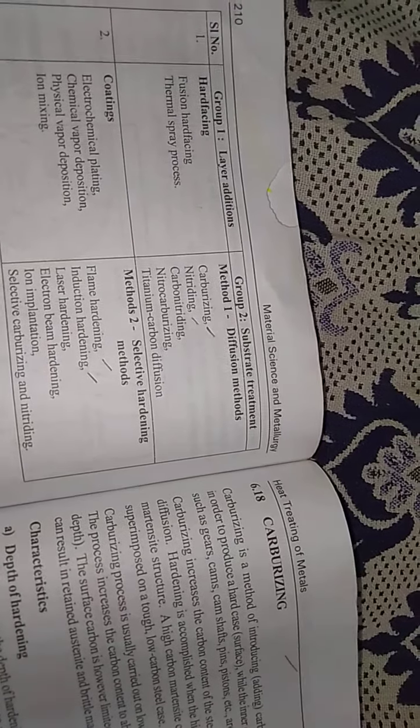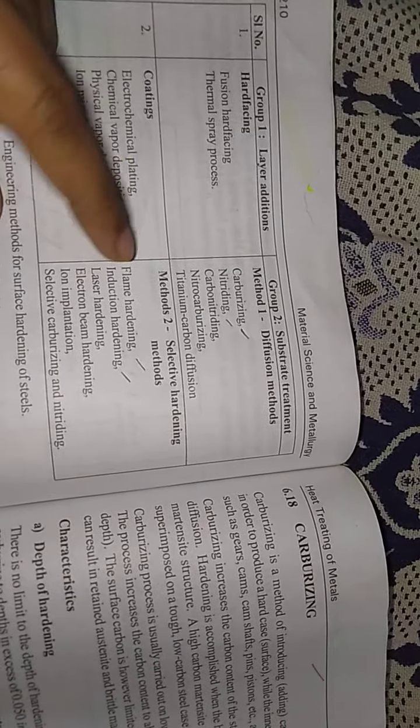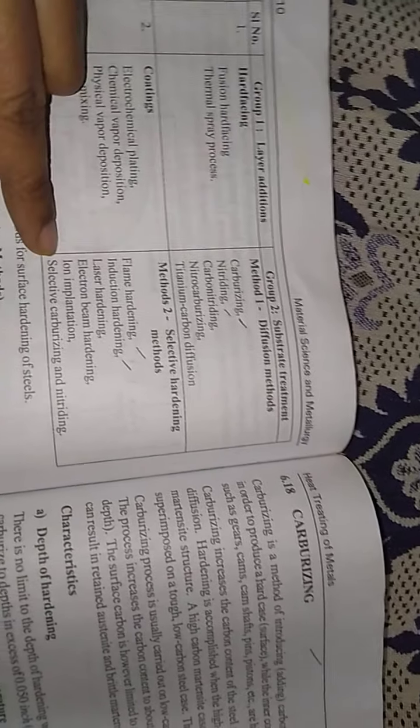Another method is selective hardening. Now in the diffusion method, it is the entire surface. In selective hardening, as the name suggests, you're not converting the entire surface, only particular points, localized hardening. Under that you have flame hardening, induction hardening, laser hardening, electron beam, ion implantation, selective carburizing and nitriding.